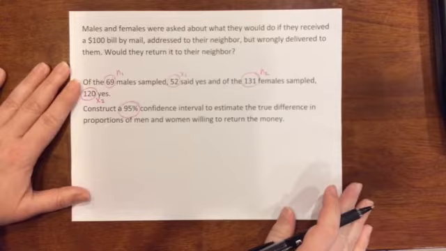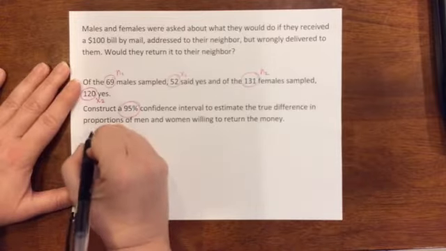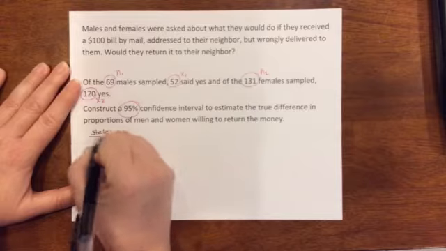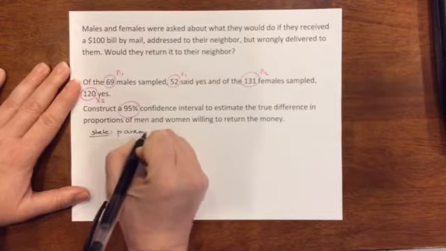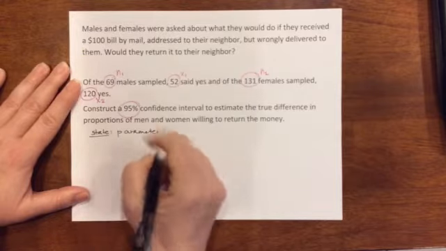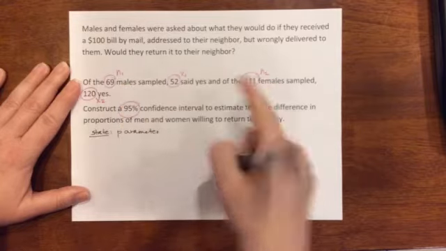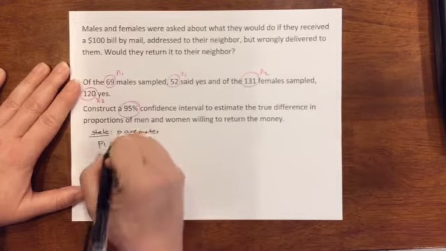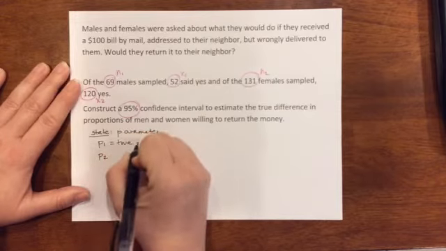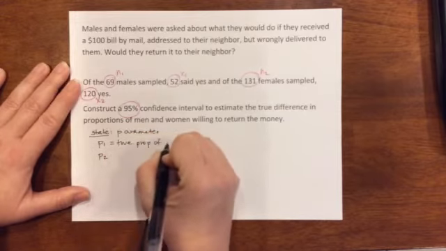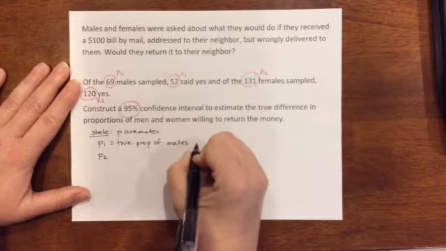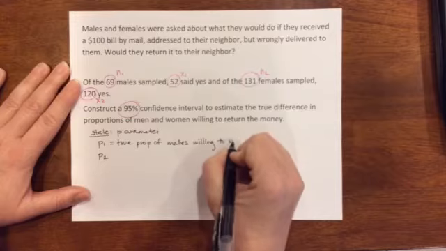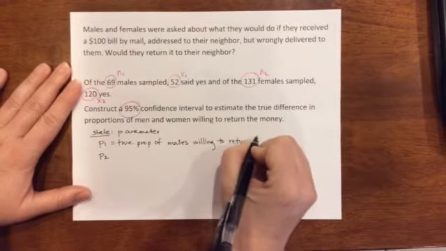All right, just like before with the one proportion Z intervals, you are still stating your parameters. So the parameter here is not just one, but two different populations. So we're going to define them as P1 and P2. We'll say that P1 is the true proportion of males willing to return the money.